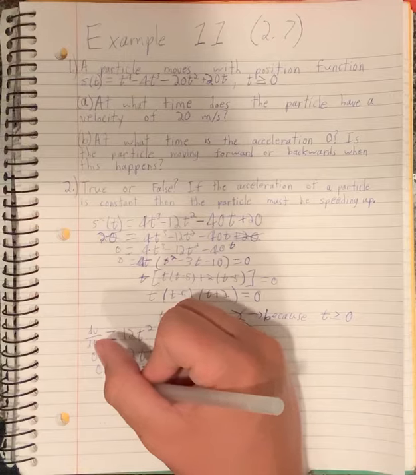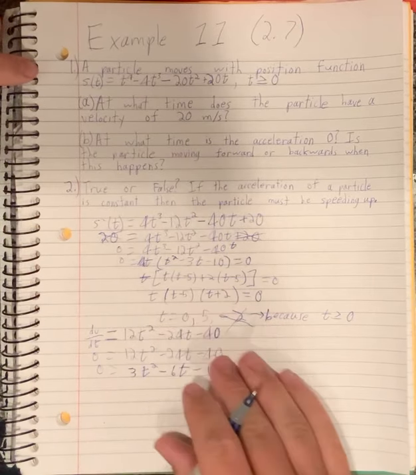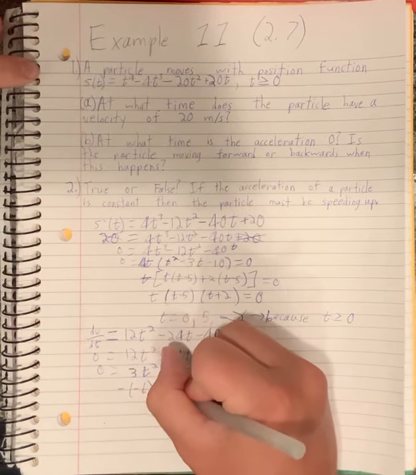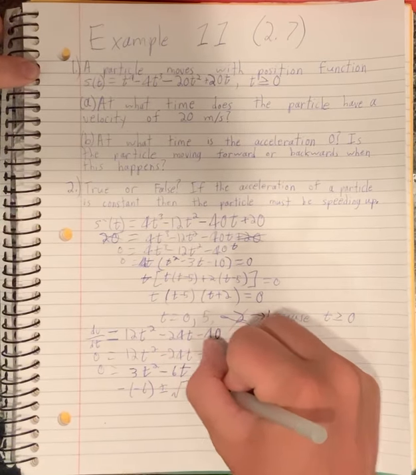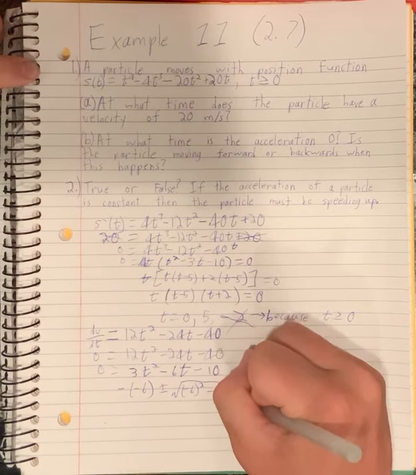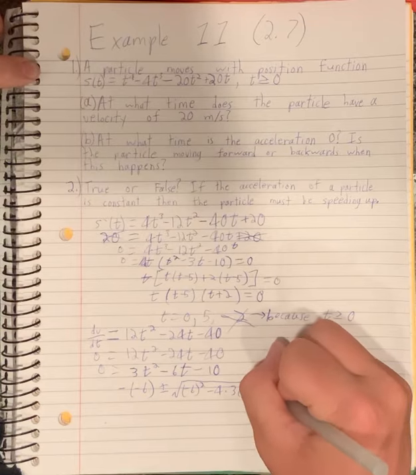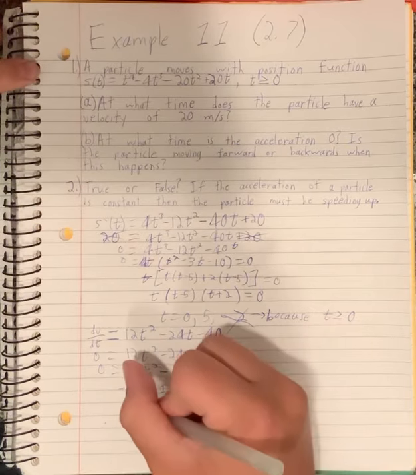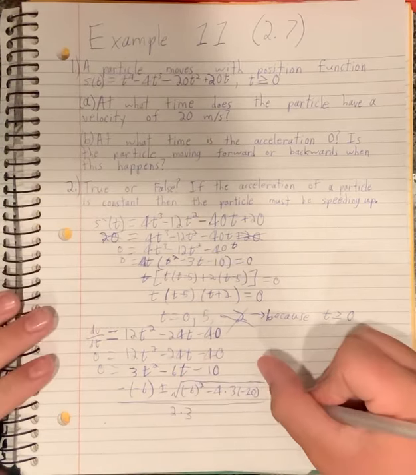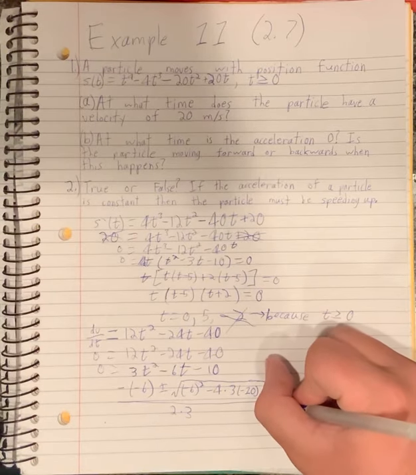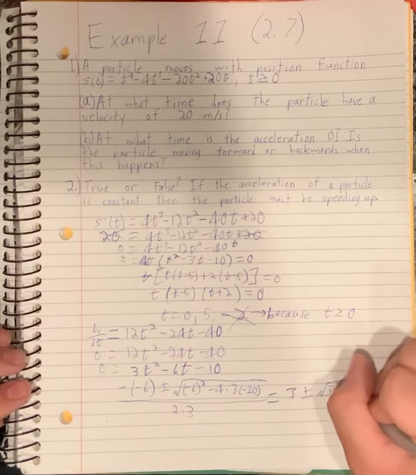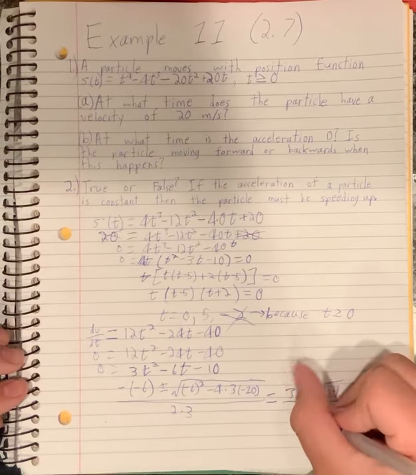So then the quadratic formula is going to look like that, and that's going to give us 3 plus or minus the square root of 39 over 3.